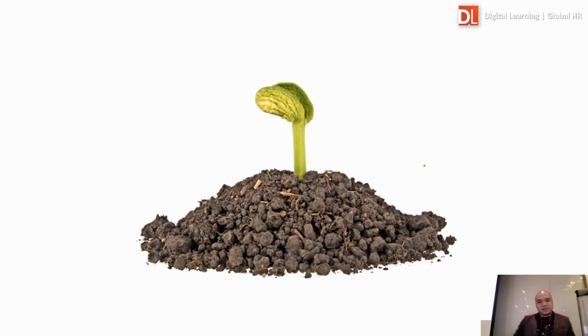So again, for this part, what was the seed? The palm just grows out from the seed. It's a very small palm.